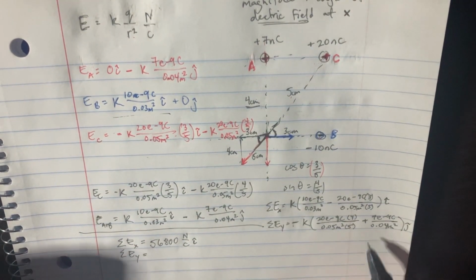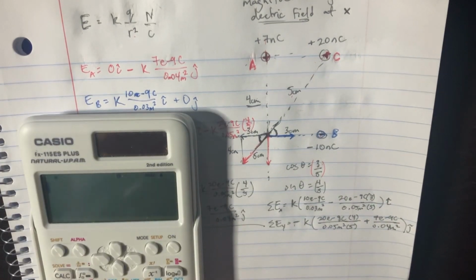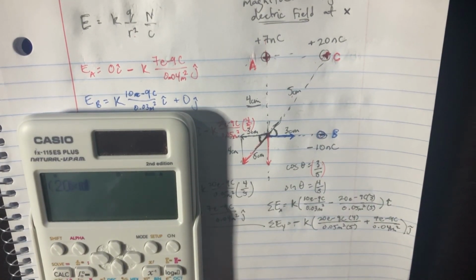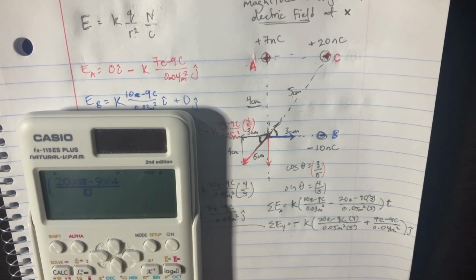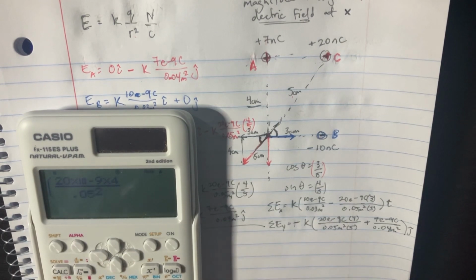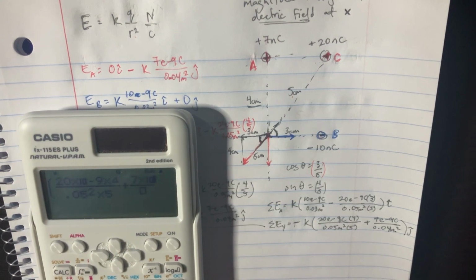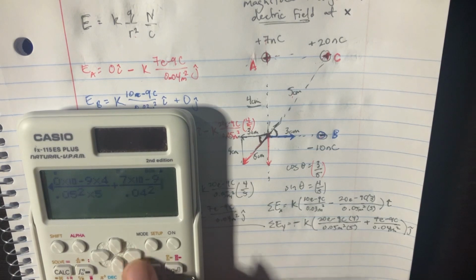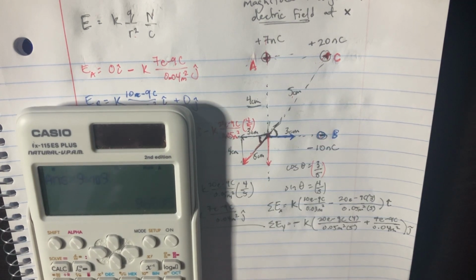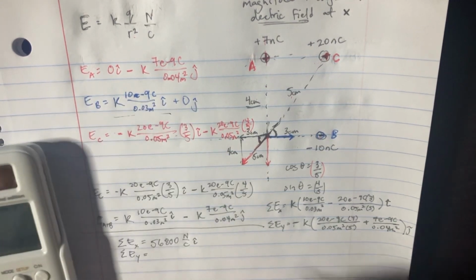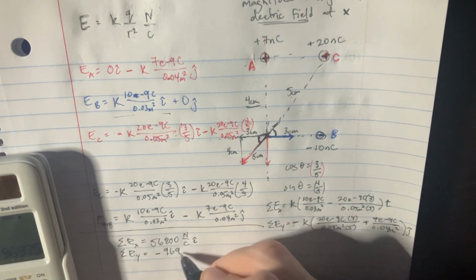And then for the y component, it would be over here. So you can just do that again. Start with the 20 e to the negative 9, and then times 4 on top. Divide that by 0.05 squared times 5 on the bottom. Go ahead and add that to the 7 e to the negative 9, divided by 0.04 squared. Okay, and we get this number, we can multiply that by 9 e to the 9, and we get that number, and it's negative, of course. So minus 96,975.